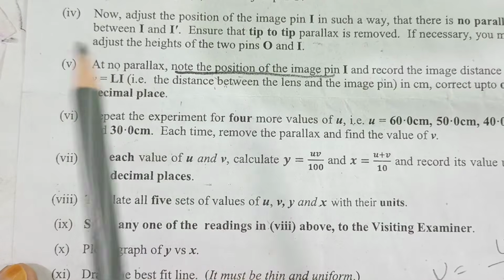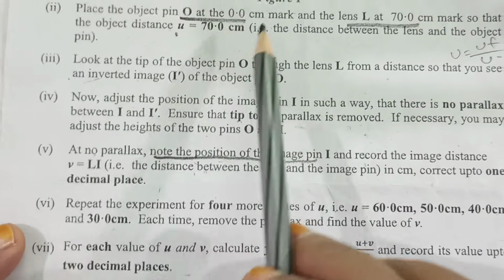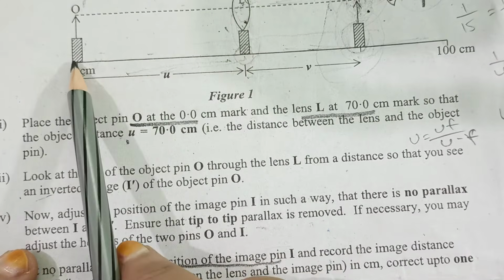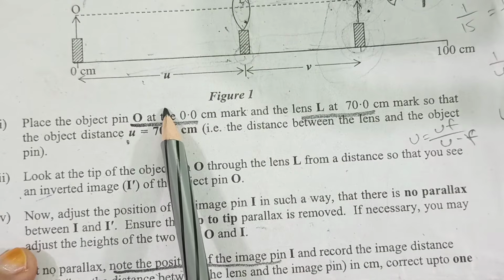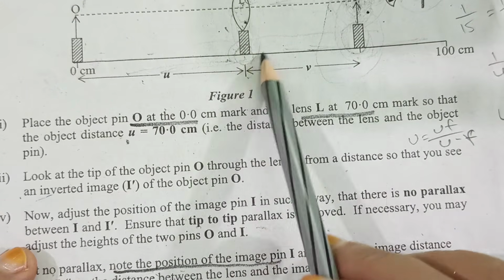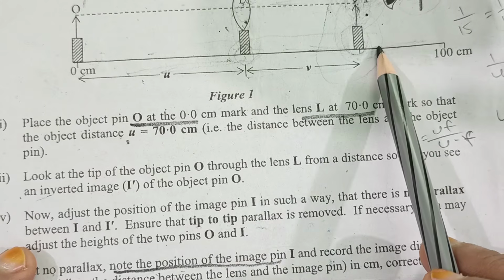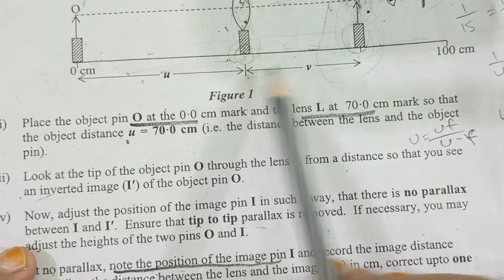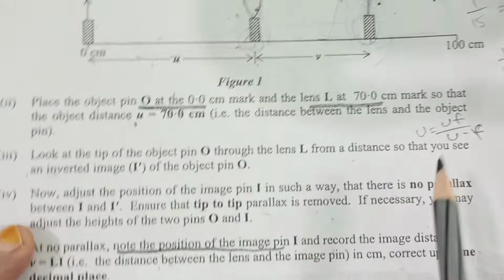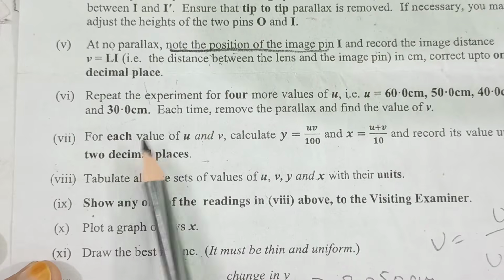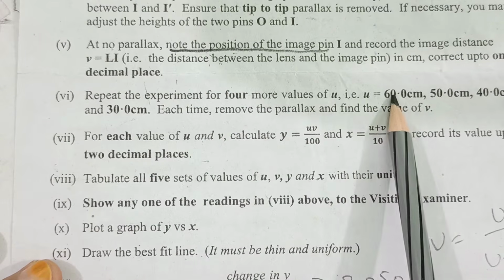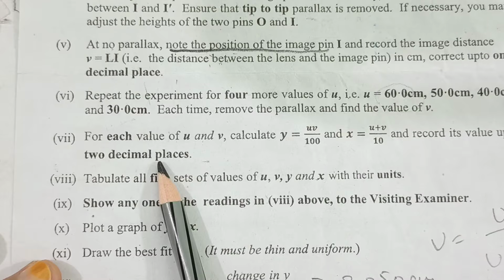You first write the position of the image pin, position of the lens, position of the object pin, and then subtracting position of lens, position of object from the lens, get U, make a separate column for U, and subtracting position of lens from the position of image pin, get V, make a separate column for V in your observation table.